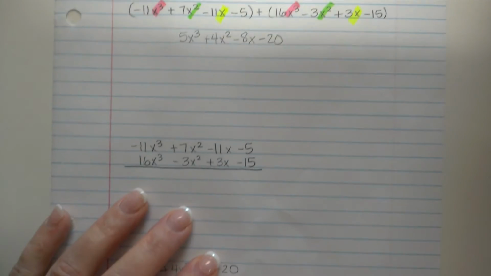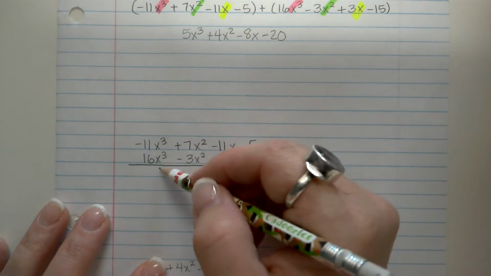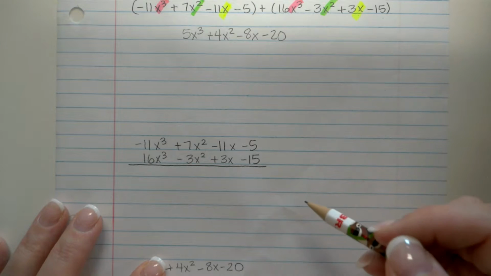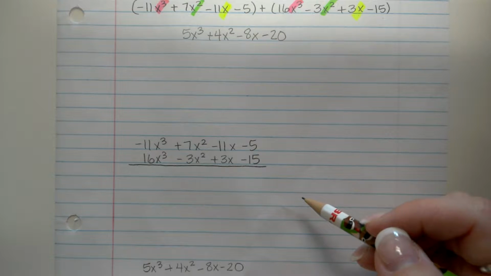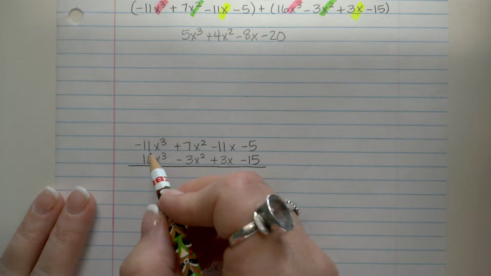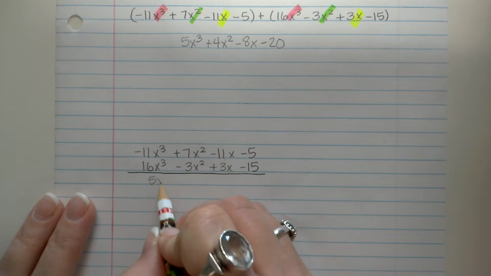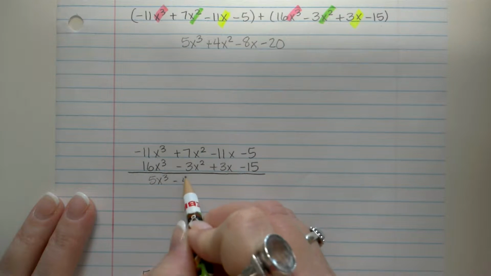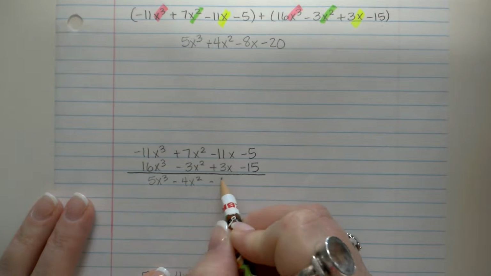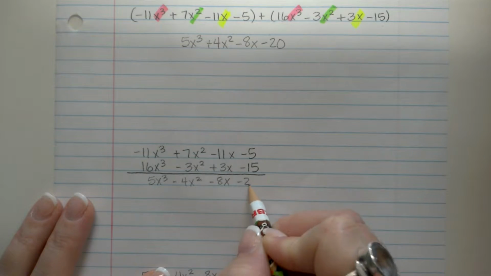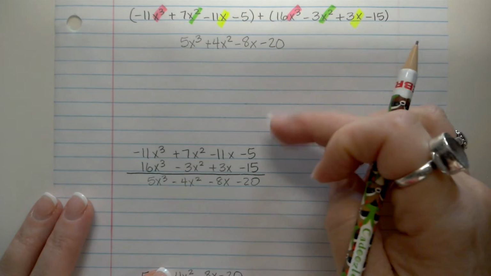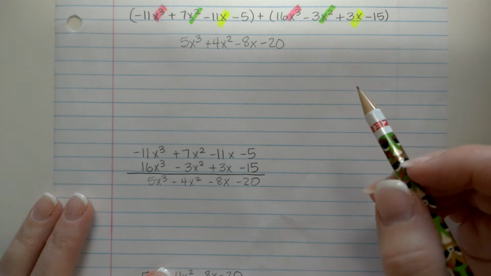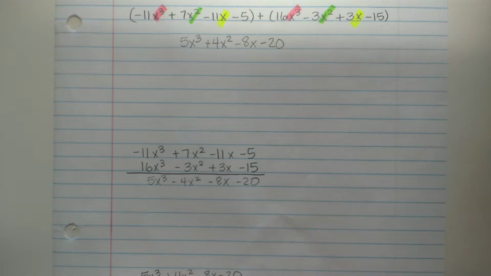Now you can also do it vertically. If you line it up vertically, it makes it a little bit easier to see which terms you can combine. You get the same answer. You still get 5x cubes, 4x squares, negative 8x's, and negative 20. But sometimes lining it up vertically helps, especially if there's a missing term in there.